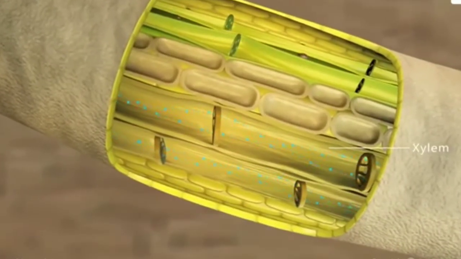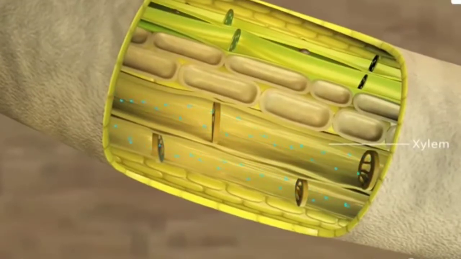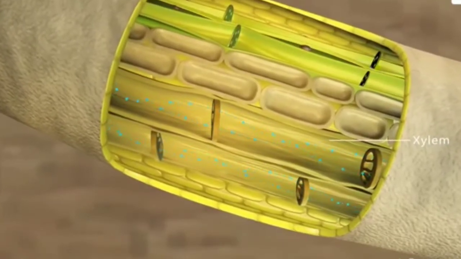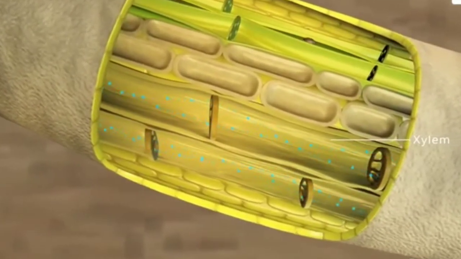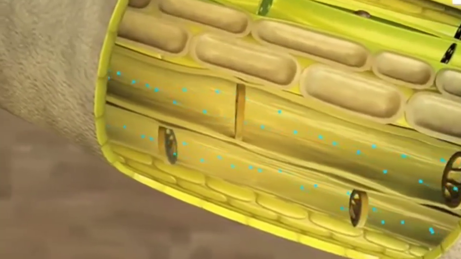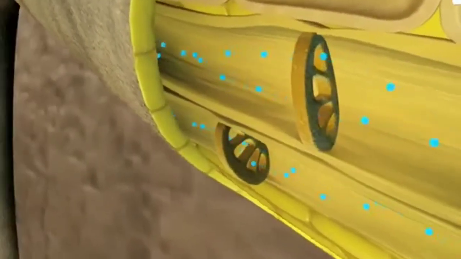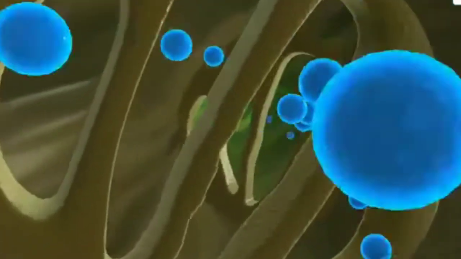Xylem vessels are long, narrow, hollow tubes containing no living material. The xylem transports water and soluble mineral nutrients from the roots to other parts of a plant.